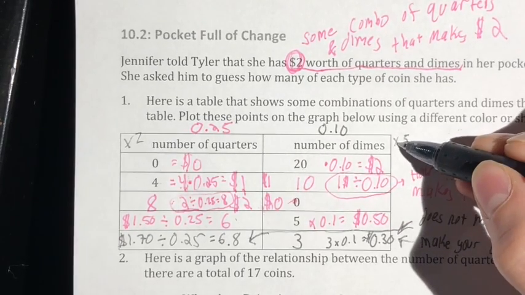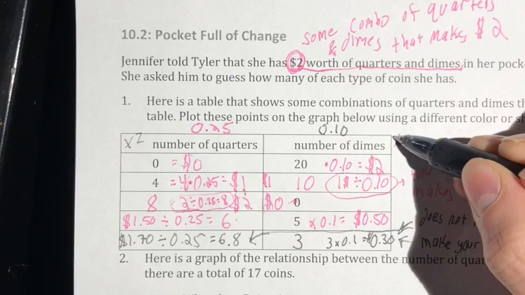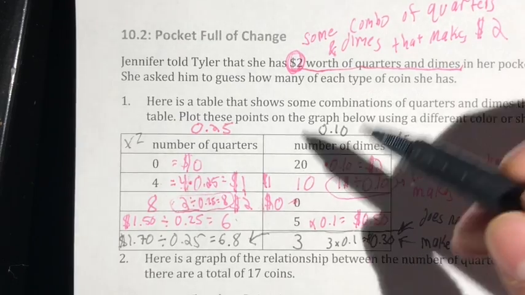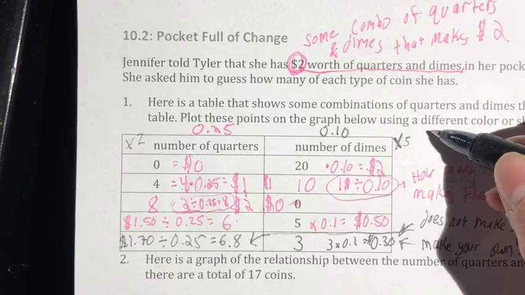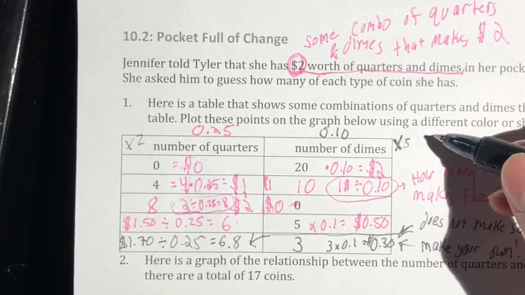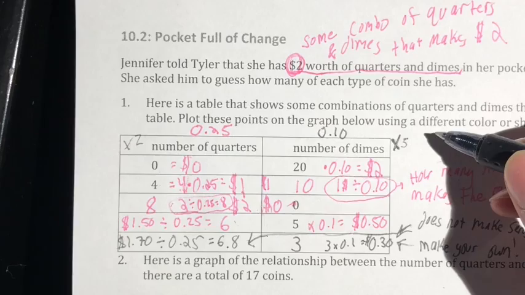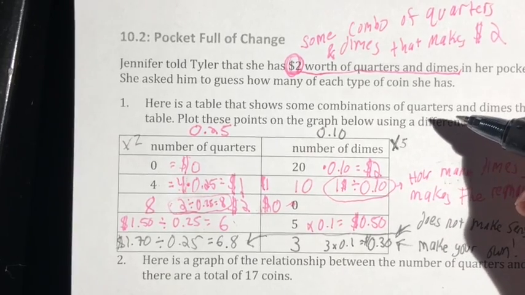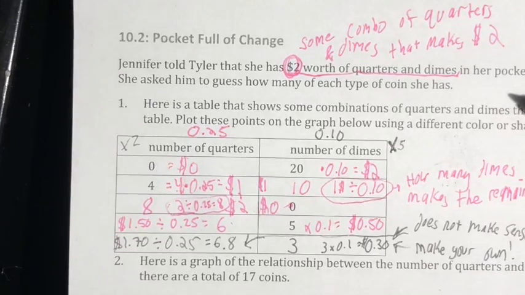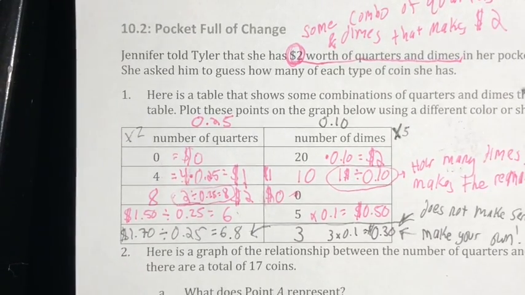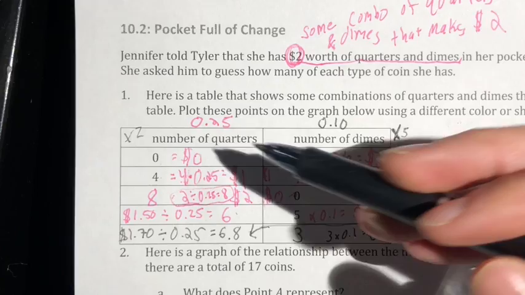And if I have a number of dimes that's not a multiple of 5, that one's a little harder to see, but 2 dimes gets me to 20 cents. And no matter how many quarters I add to that, I might get 45 cents or 70 cents or 95 cents, but I'll never end on the full dollar.